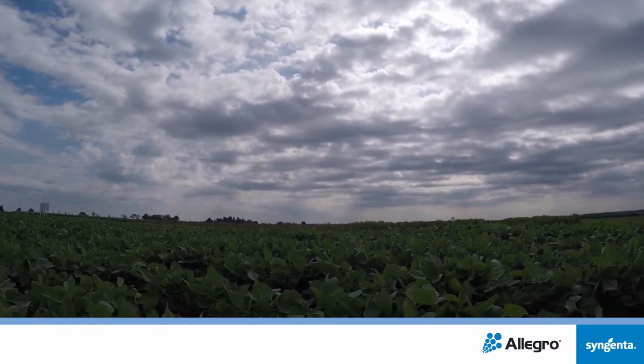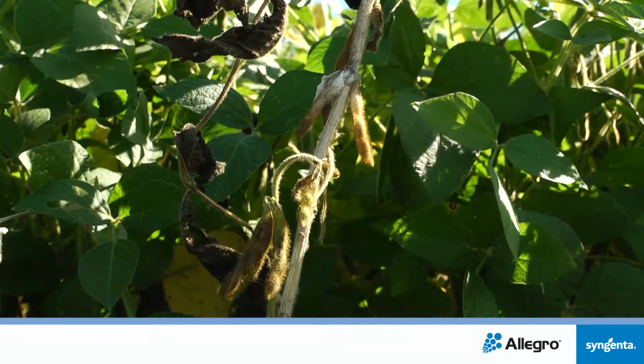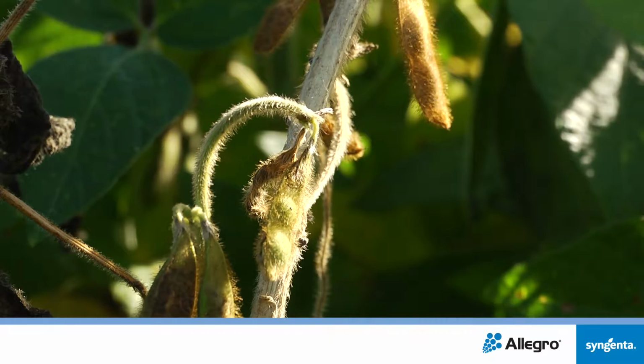I'm going to go over some of the impacts it can have on soybeans as well as how that disease develops in the crop. White mold is probably one of the most devastating fungal diseases in soybeans when the weather is conducive for the growth of white mold.